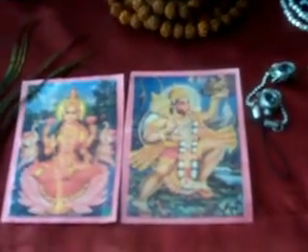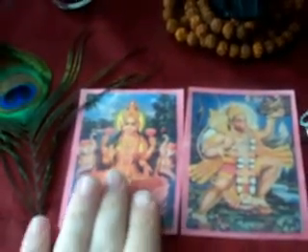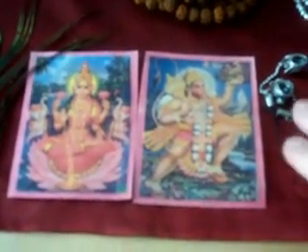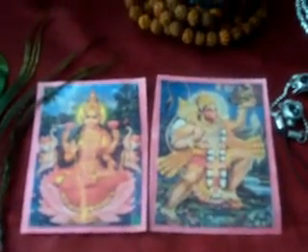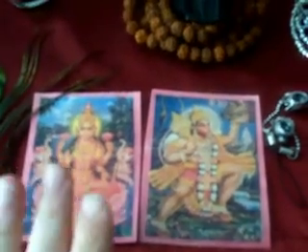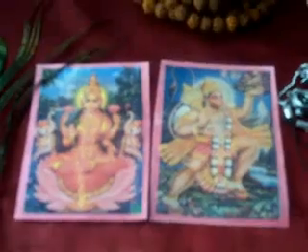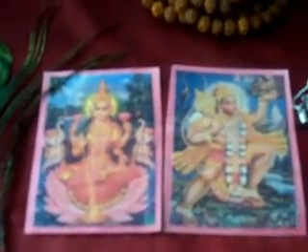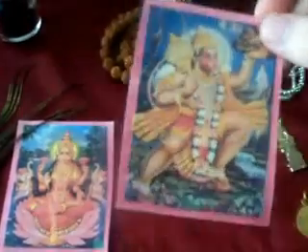Moving along, we have several different images here. We have Lakshmi, who is the goddess of wealth, wife of Vishnu. And we have Hanuman, who is an avatar of Lord Shiva and also a devotee of Rama. Lakshmi is seen to be an elegant, graceful goddess who at times bestows wealth, but also bestows knowledge as well. Hanuman, I'll bring this image closer so you can see it.